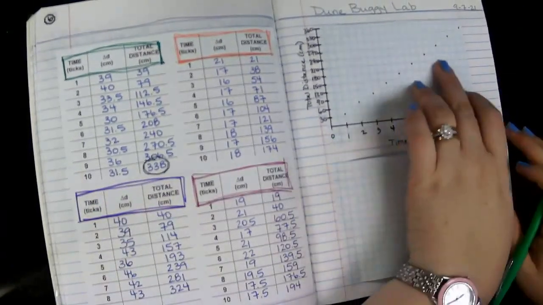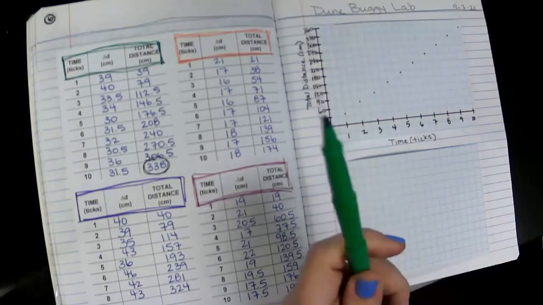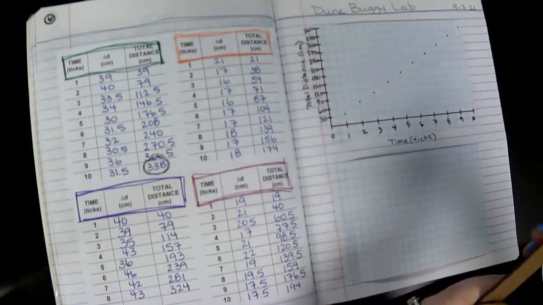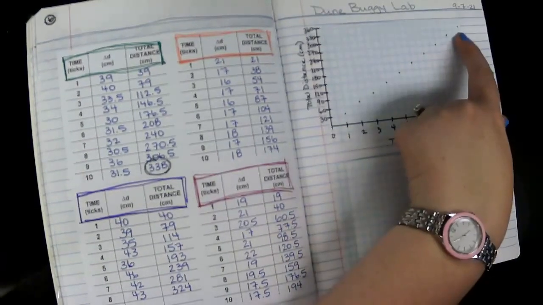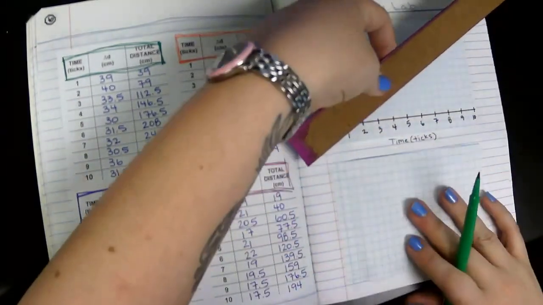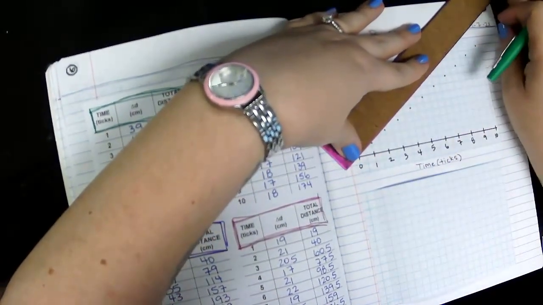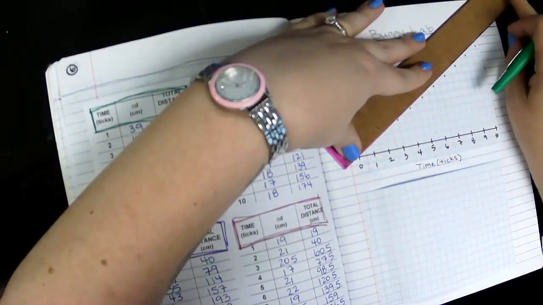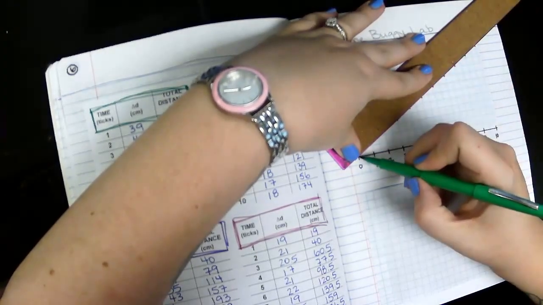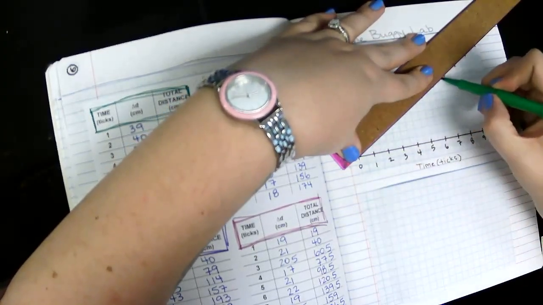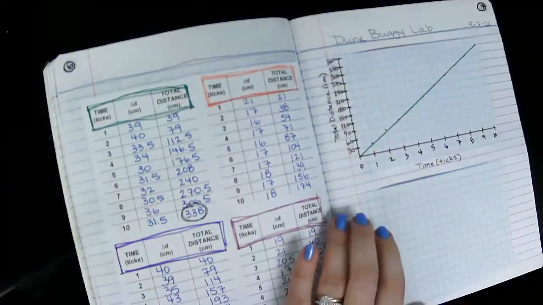So I have this nice, beautiful stretch of dots here. In the same color, I'm going to take my ruler and I'm going to draw a line starting at the origin and ending exactly at that last dot. So line up your ruler, start at the origin, finish it right on your last dot, and go on and draw in a line.